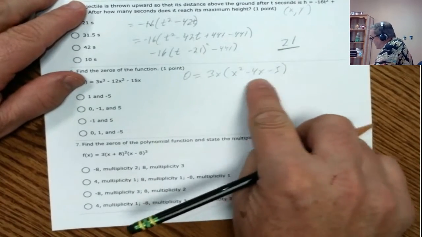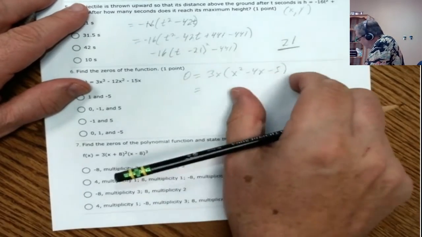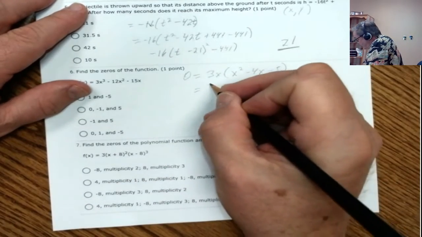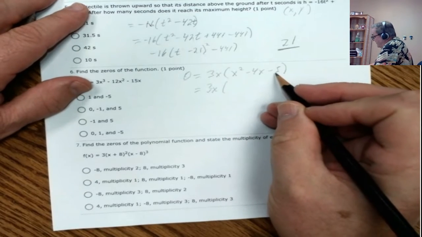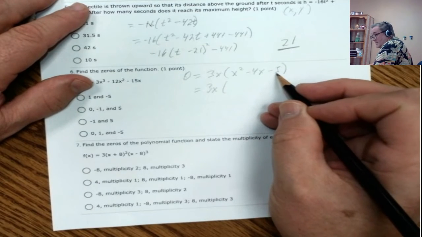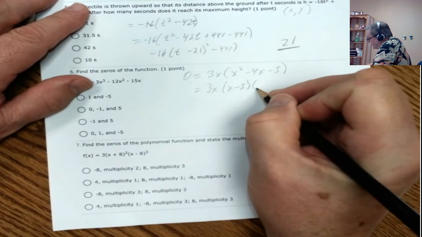Now we've got just a quadratic, which we can factor. You can use the quadratic formula, or factor it into 2 binomials. I'm going to choose to factor it. Negative 5 would be negative 5 and 1, or 1 and negative 5. I need a negative middle term, so this is going to be x minus 5, x plus 1.